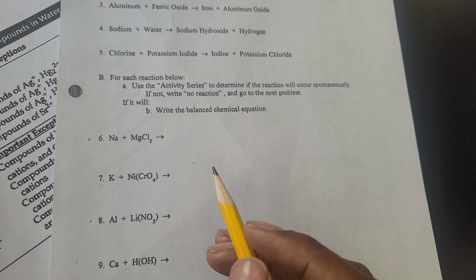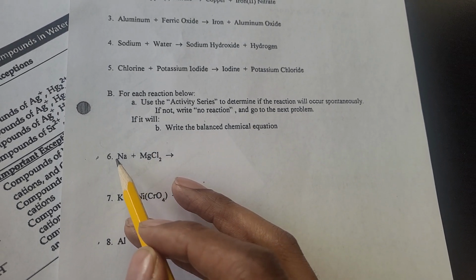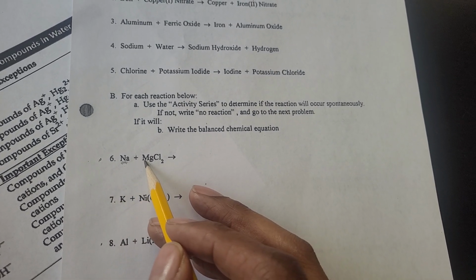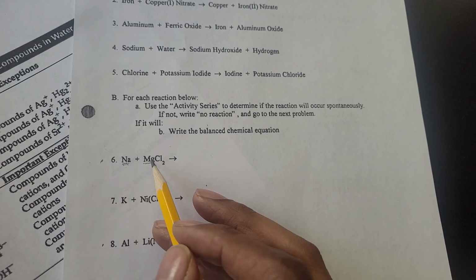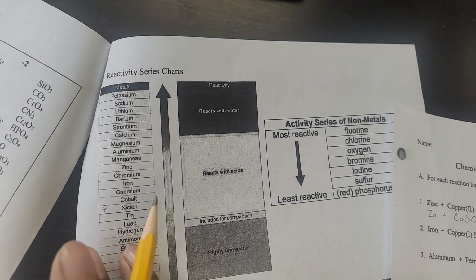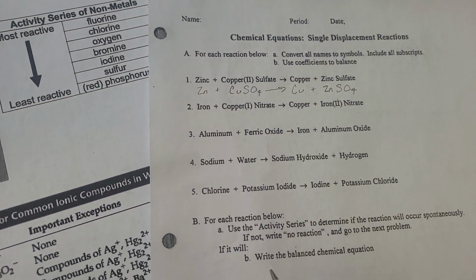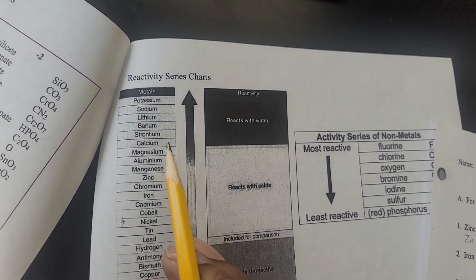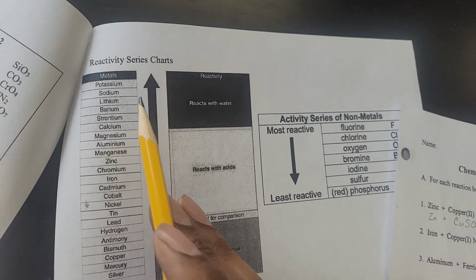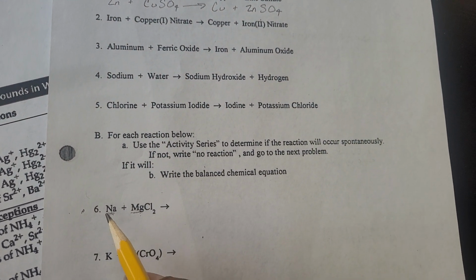For down here, for part B, we are seeing if this is going to replace this one. So the first one, since it's a metal, it wants to see if it's going to replace this metal. So we want to see if Na will replace Mg. So we have to look on our activity series chart and see if Na, which is sodium, is higher than Mg, which is magnesium. Sodium is higher. It has a higher reactivity. So that means that sodium will replace it.